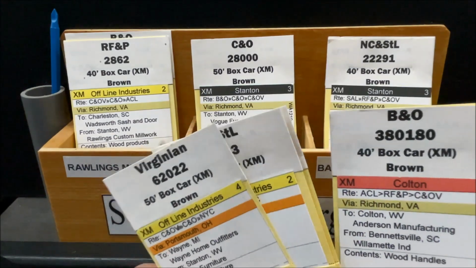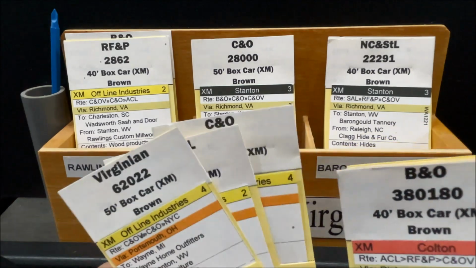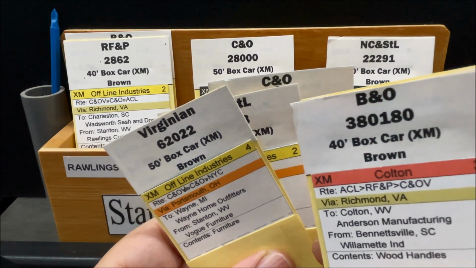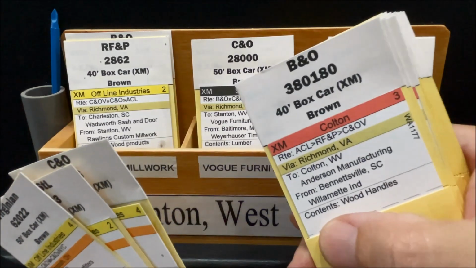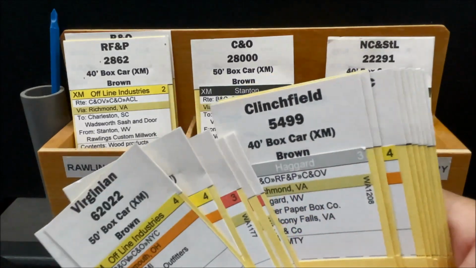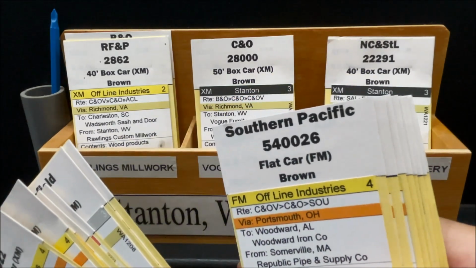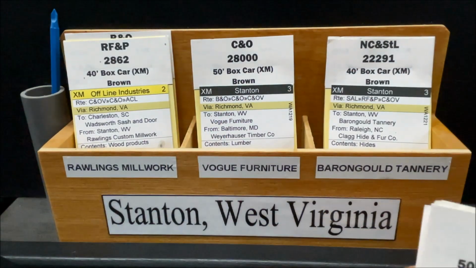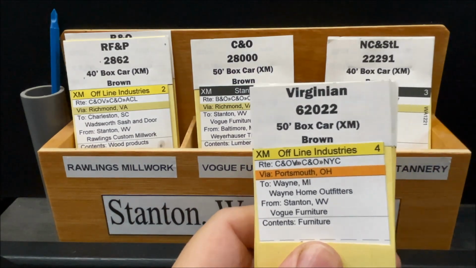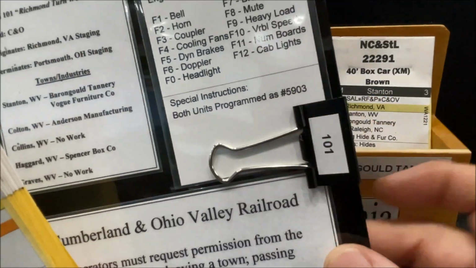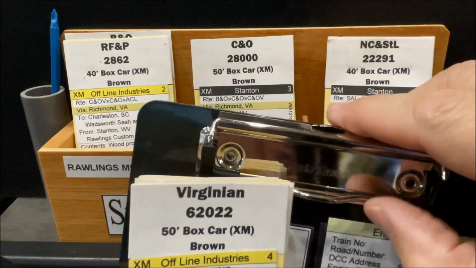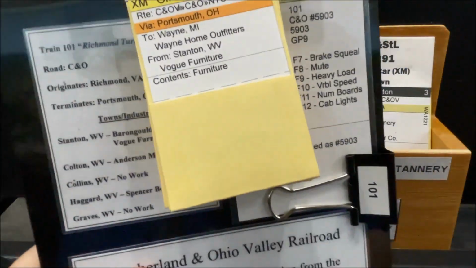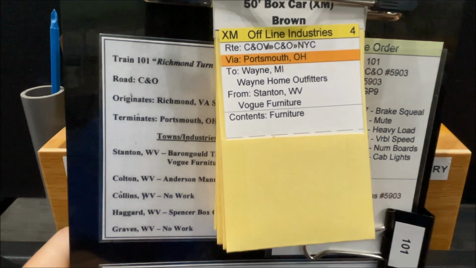So the next one would be Colton. Depending on how you switch these, you may have them further back in the deck, depending on how you split your train apart to cut the cars. But this would be our next one. We just repeat the same process through Colton, Haggard, until we end up back in our staging yard. What I do as I move is I'll just put my clip on this clipboard and use this little part at the top to hold them. That just makes less for me to carry around as I'm moving from town to town.